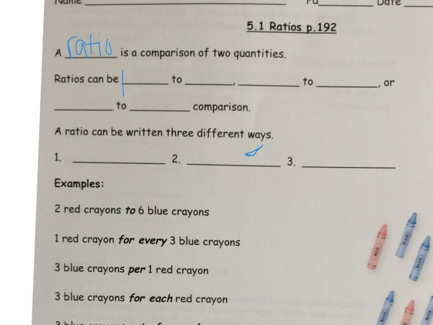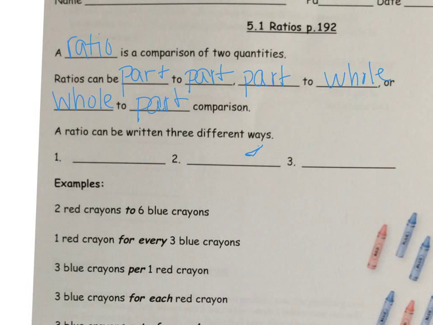We've got part to part, to whole, or whole to part comparisons. And what that means is how we're comparing the different numbers within the group.